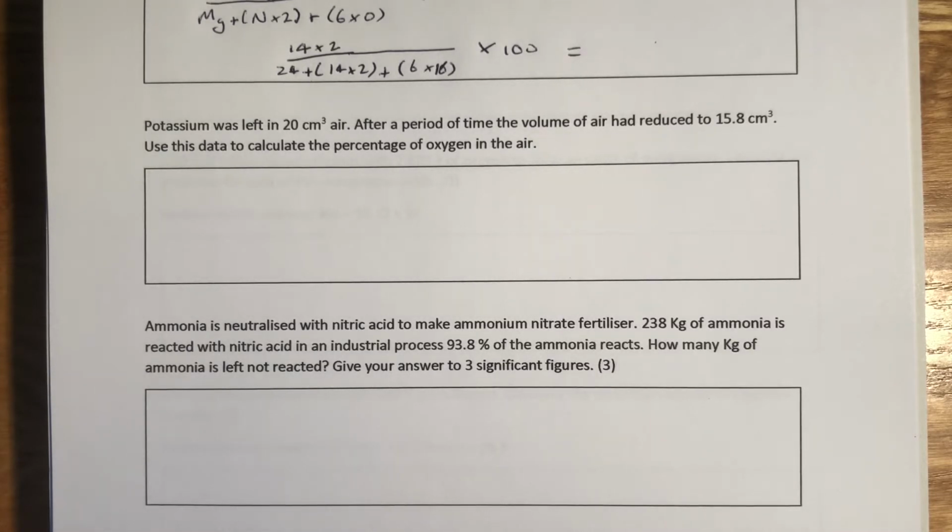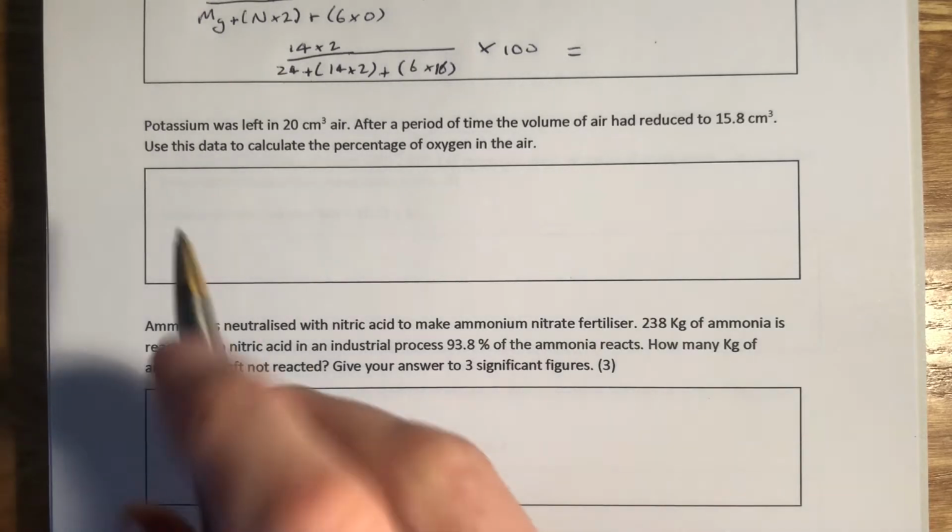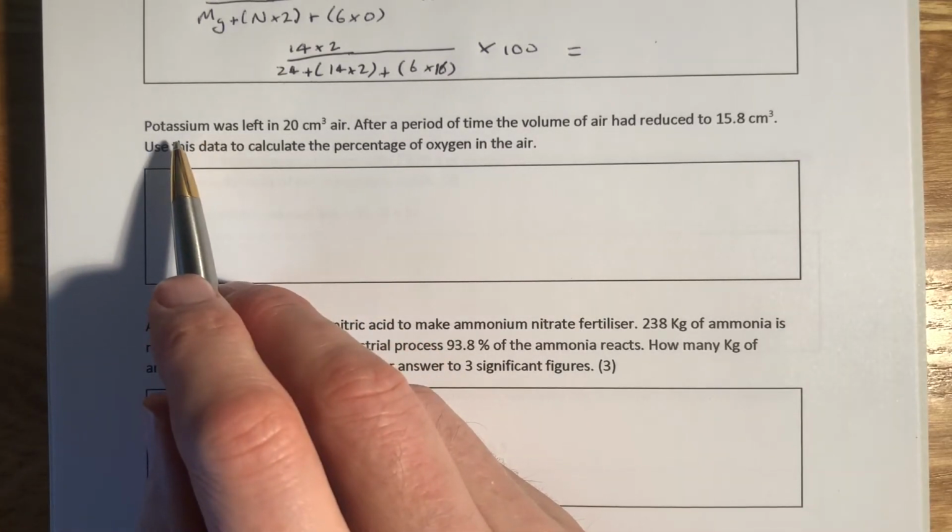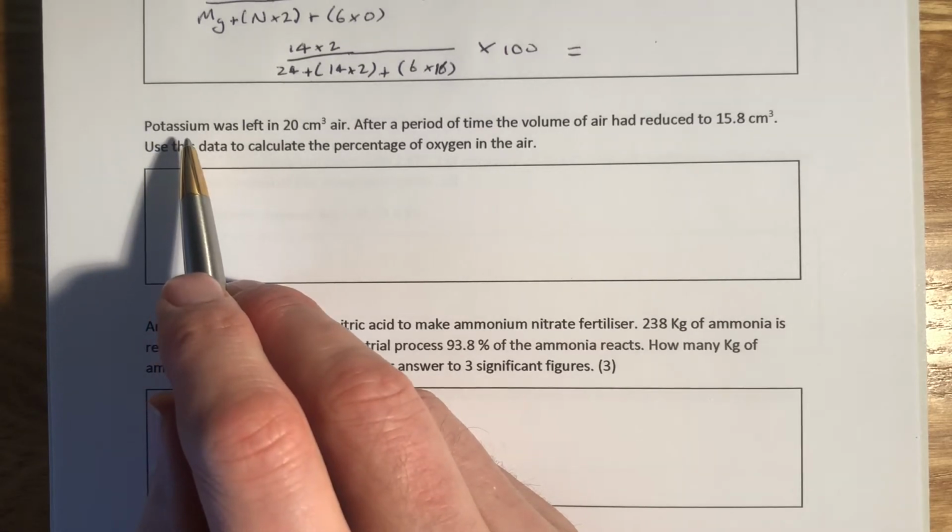Okay, so what we need to know here is oxygen is the reactive part of the atmosphere, and often when chemicals react, they oxidize in the air. And then that oxygen joins, if you like, to the other thing that's reacting. In this question, we've got potassium. Potassium is an incredibly reactive metal. It's in group 1 of the periodic table, and it will oxidize rapidly in the air.